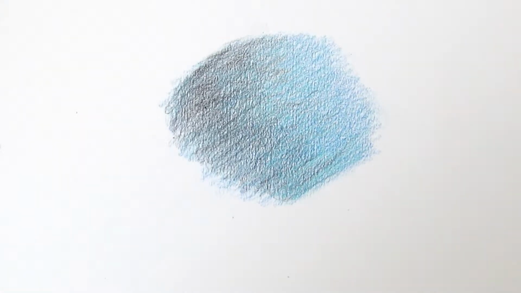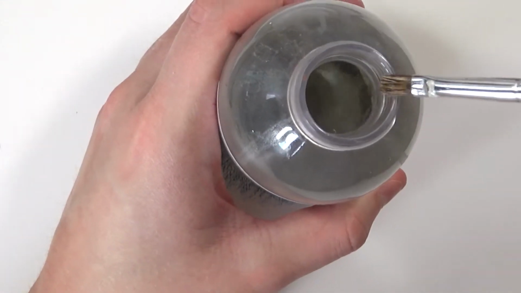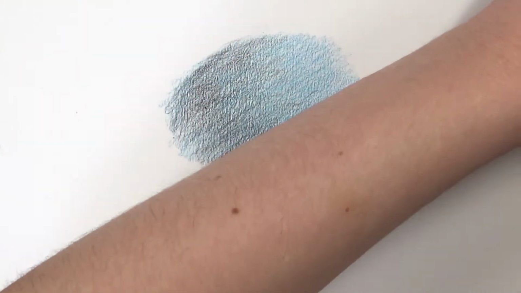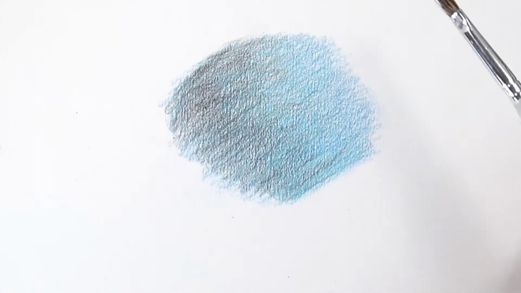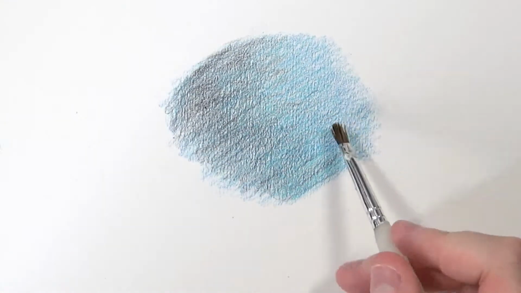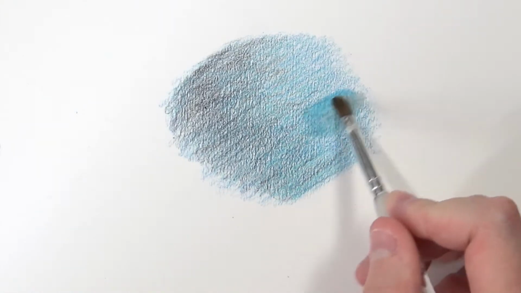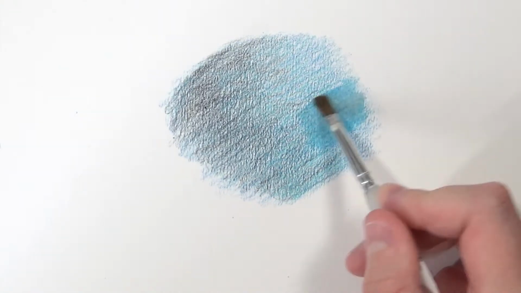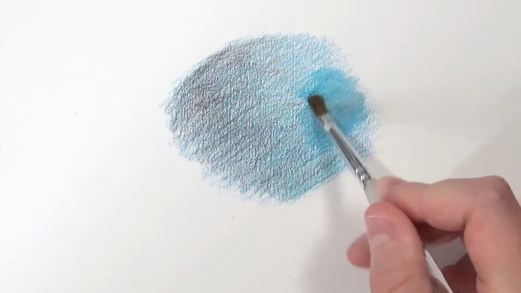Okay, so when you're doing your first layer, I'm just using a paintbrush and I'm dipping it into the bottle. You can dab away the excess if you want, but I'm just getting rid of the excess on the rim here. So just get rid of any excess so it's not absolutely dripping. And then I'm just using this small brush. It doesn't really matter what brush you use. And then I'm just going to use circular motions to apply it everywhere.